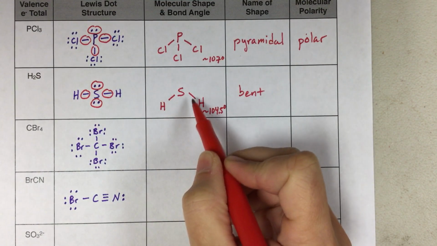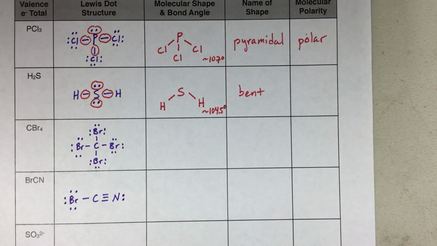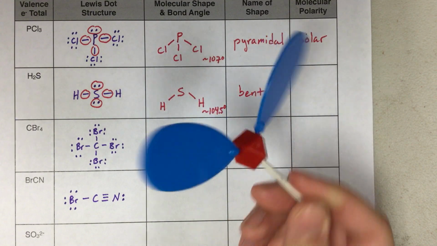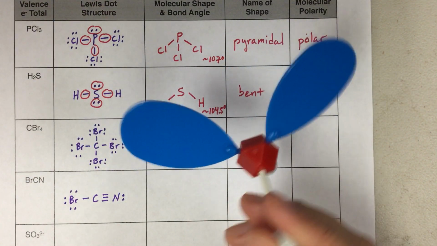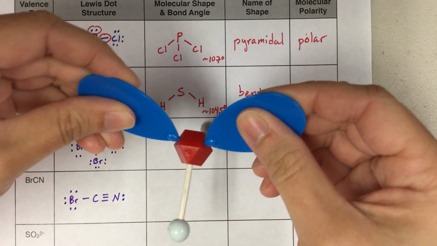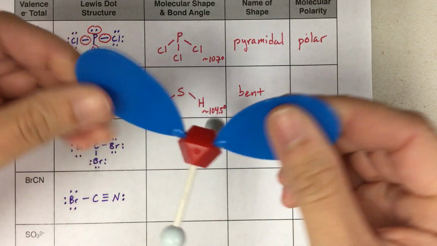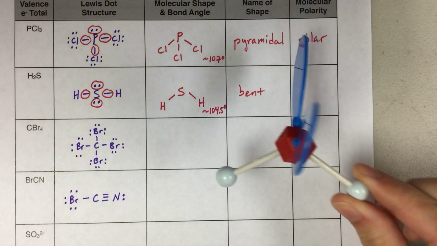So this angle here is about 104.5. So it's smaller than 107. And the reason, again, is because it has 2 lone pairs that are taking up a lot of space. So the previous one had 1 lone pair. This one has 2 lone pairs. So again, it's pushing these bonds even closer together, because the lone pairs take up more space. Okay, so this is the bent shape.